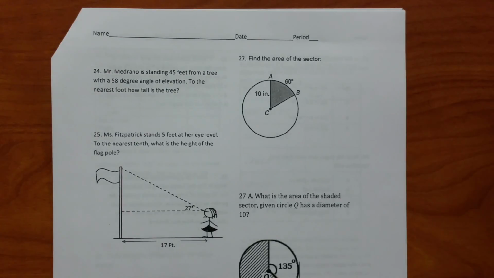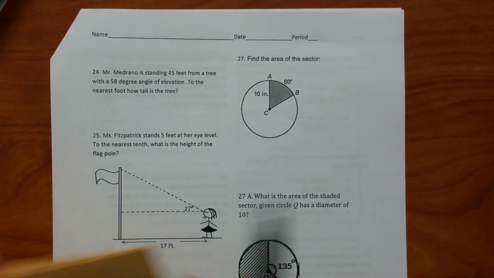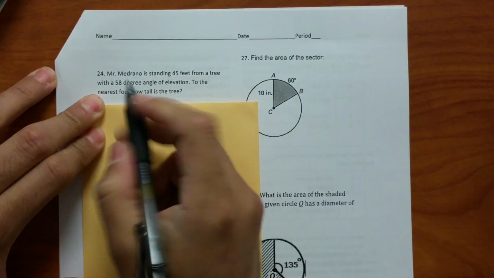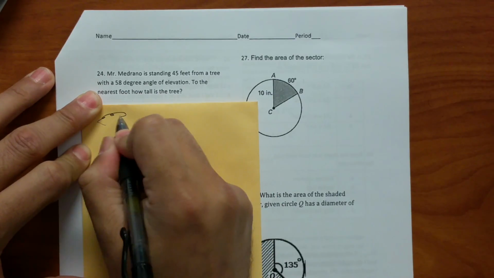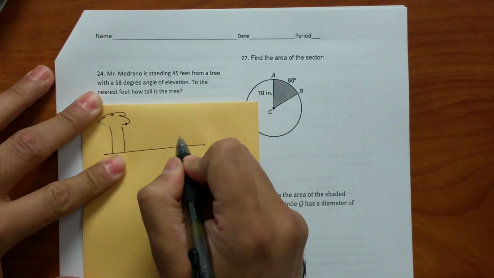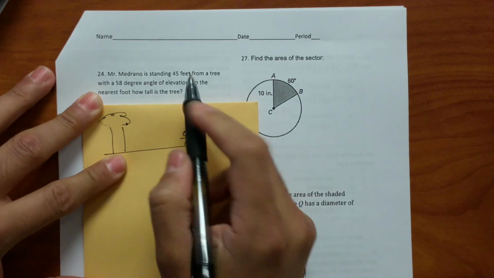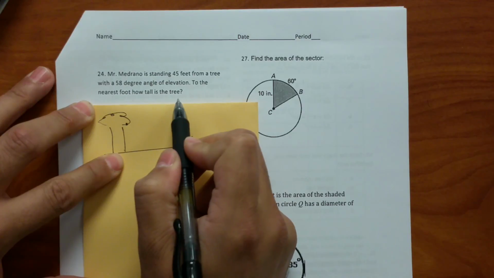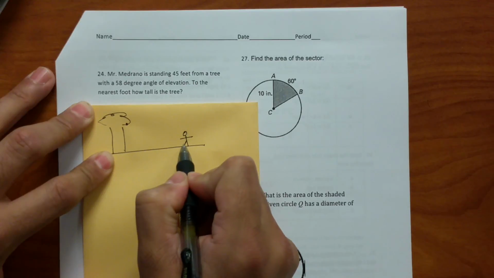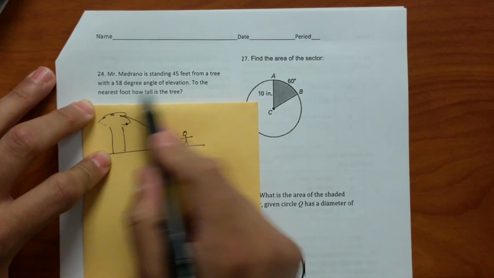All right, 24. Mr. Medrano is standing 45 feet from a tree with a 58-degree angle of elevation. So here's my tree. Yay, tree. 45 feet. To the nearest foot, how tall is the tree? Now this one, it's going from the ground unless it specifically says the height of whatever. So you're just going from right here.